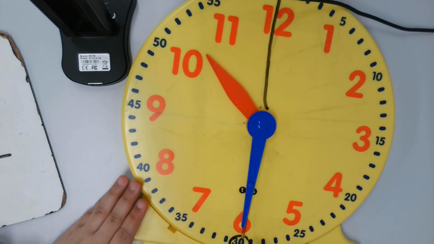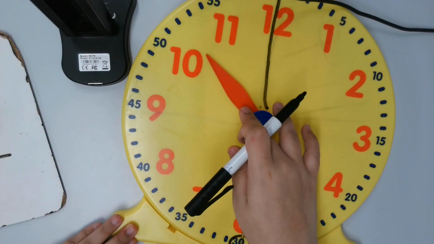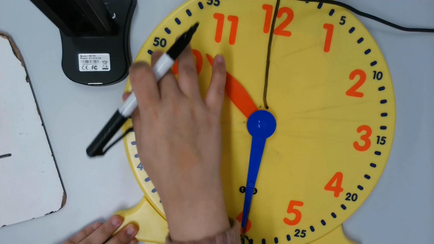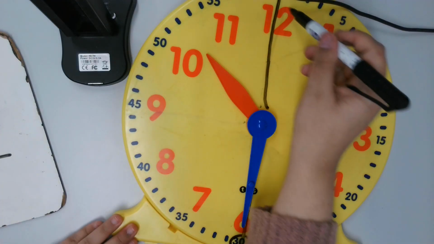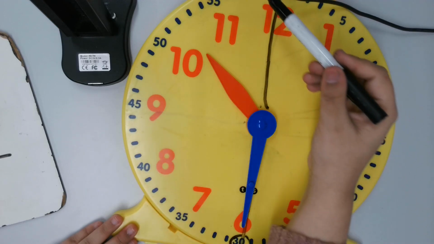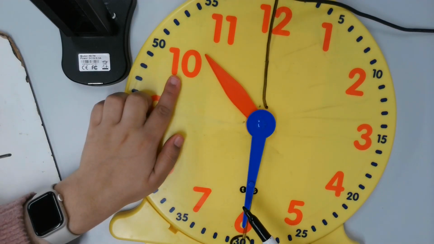Half past what? I look at my hour hand and I go to the nearest hour. That's 10. It is half past 10. I'm saying that half of the clock has passed since it was 10 o'clock.